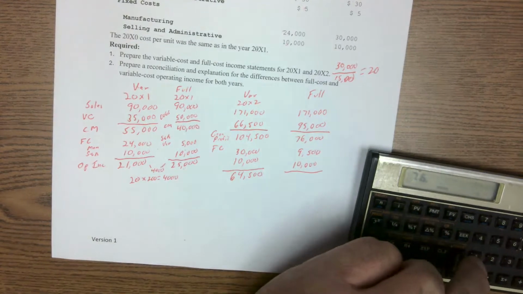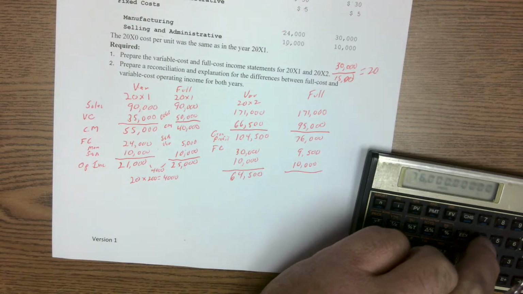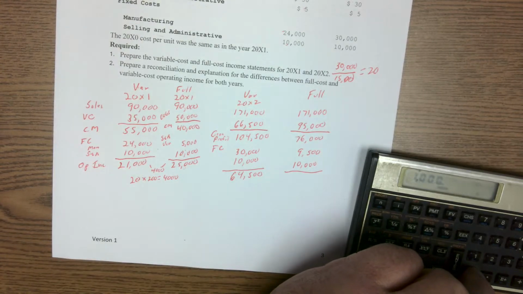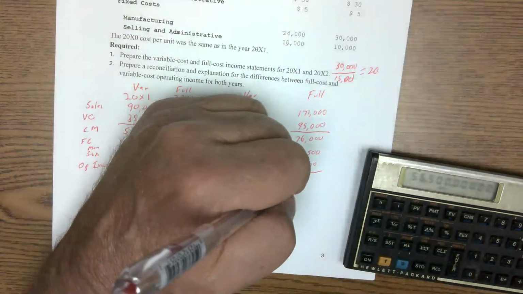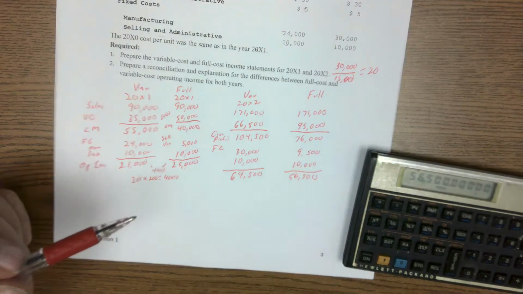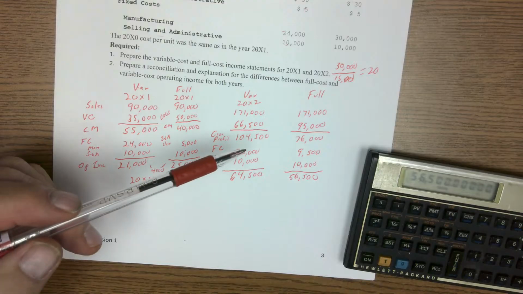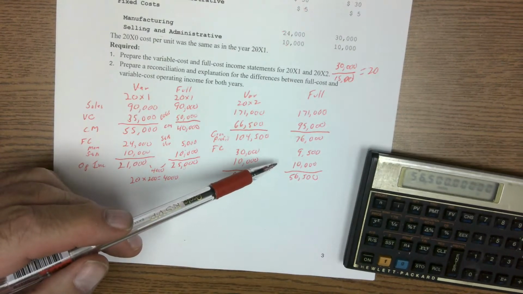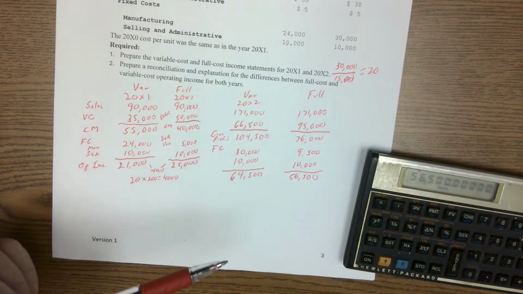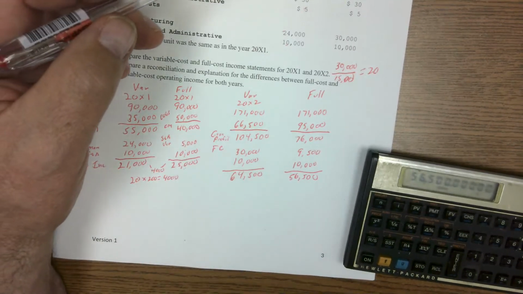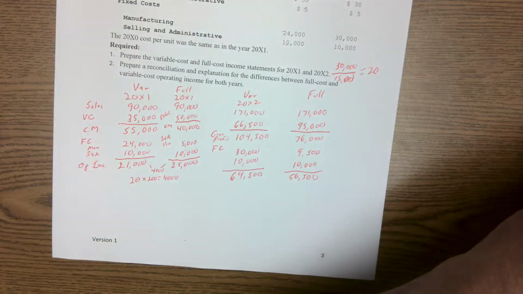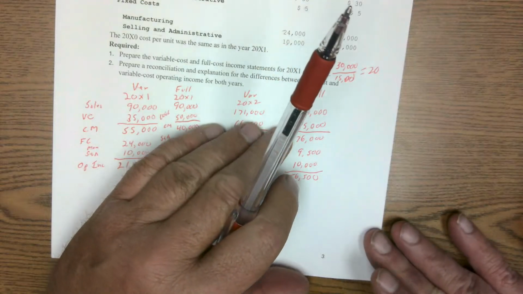So 76,000 minus 9,500 minus 10,000 is 56,500. And as predicted, our variable costing income is higher than full costing because our inventory went down. We had 600 in inventory. We used 400, so our inventory went down by 400 there. Okay.